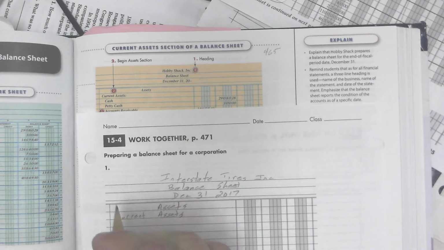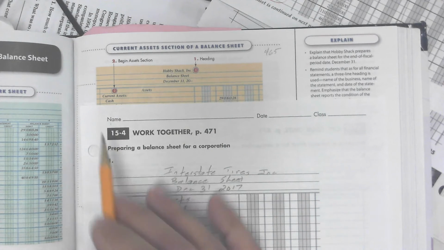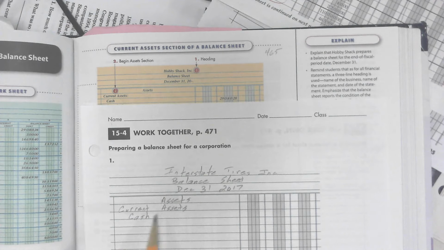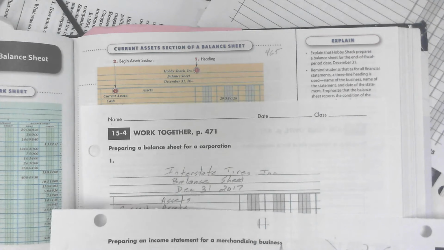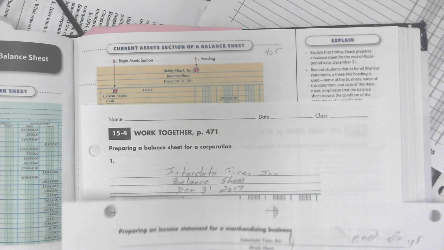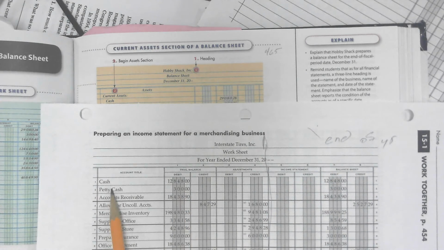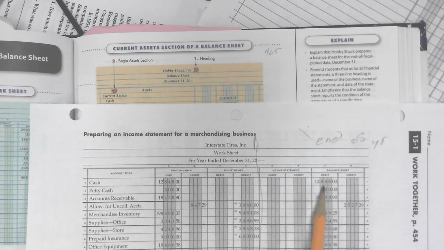And a couple ways you can do this. I'll just go one line at a time. So cash. Okay, so current assets as of December 31st. So we go to our worksheet. We get cash. We're just going to get this information from our last columns here.